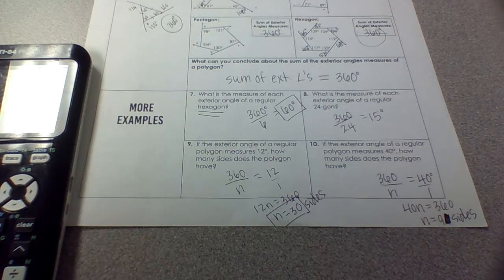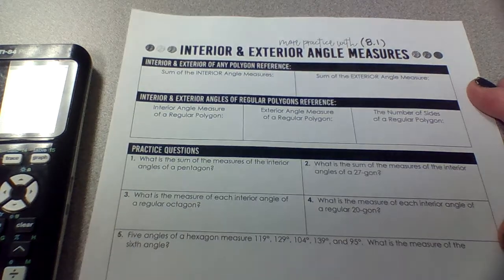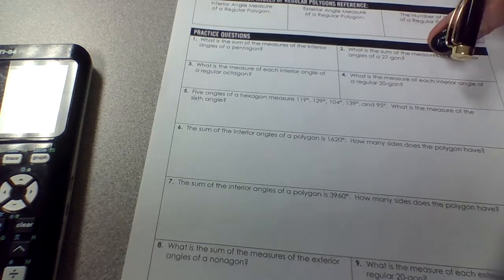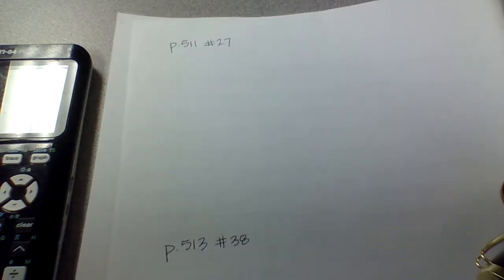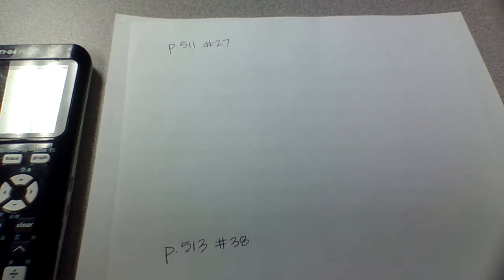Okay, so I want you to completely skip this worksheet. You do not have to do this worksheet at all, but I do want you to do this worksheet. We're going to do the odds on that worksheet, and you also need to do page 511, number 27, and 513, number 38. All right, good luck.